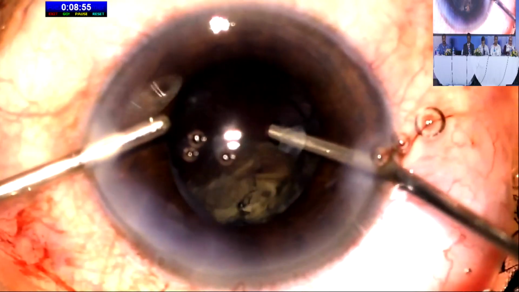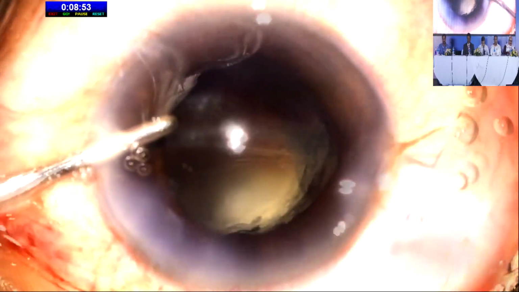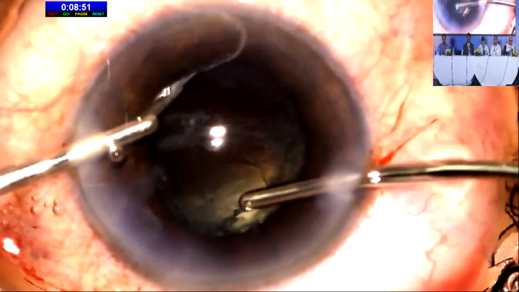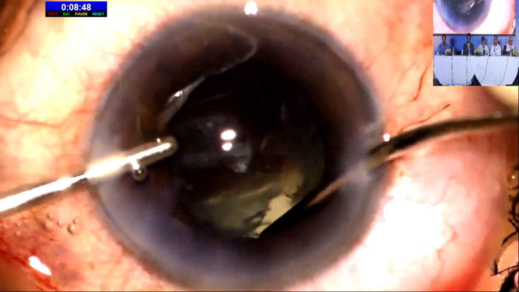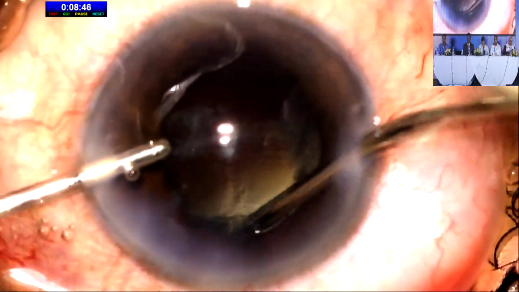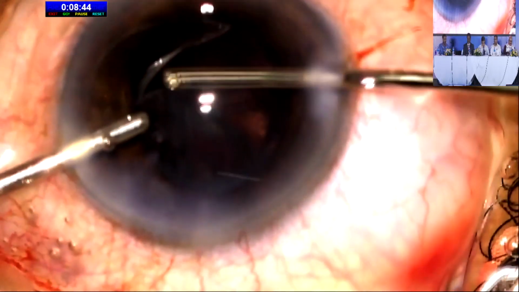A viscofluid exchange is performed prior to swapping the hands, prior to removing the rest of the cortex. I then proceed with the removal of the rest of the cortex.